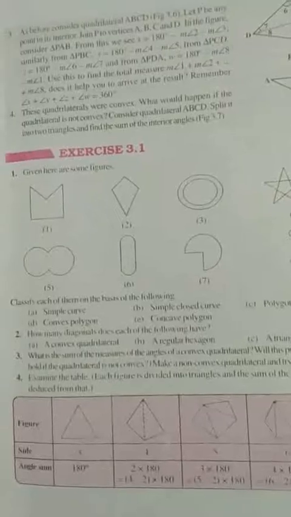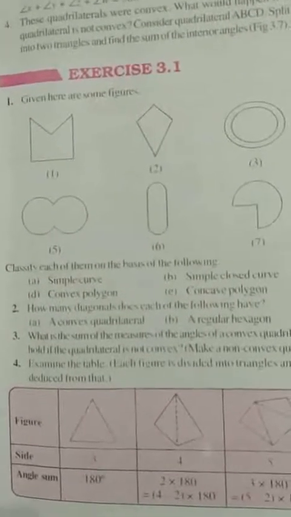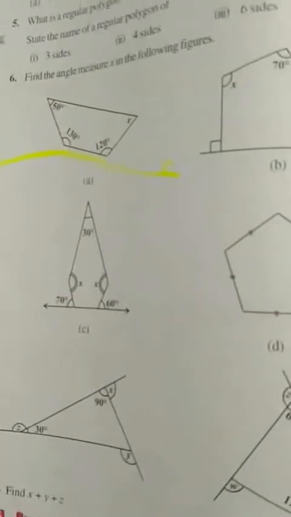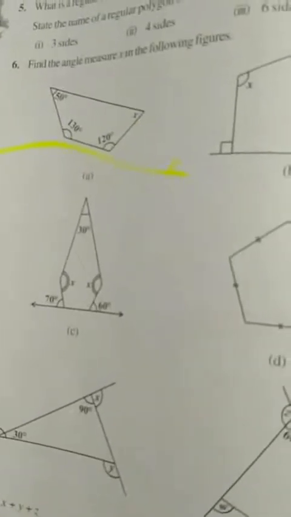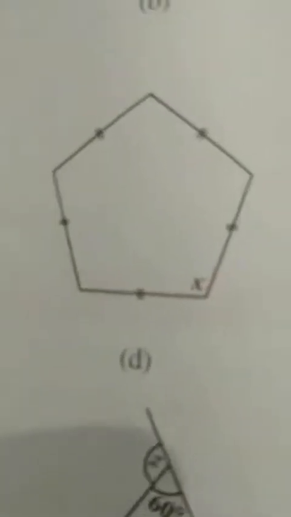Today we are going to solve exercise 3.1 of Understanding Quadrilaterals. Questions number 1, 2, 3, 4, 5 we solved in the previous video. Now we are going to solve question number 6. Find the angle measure x in the following figures. So we find the value of x in figure D.